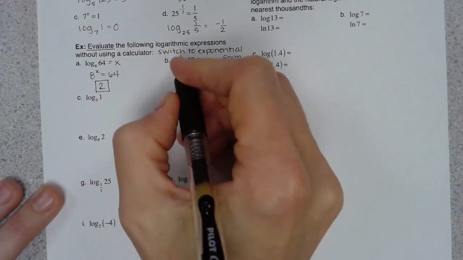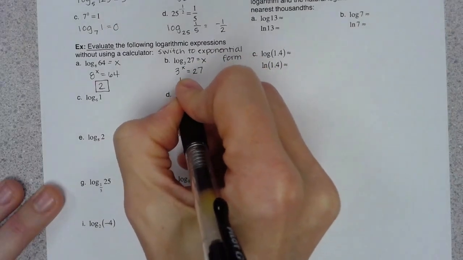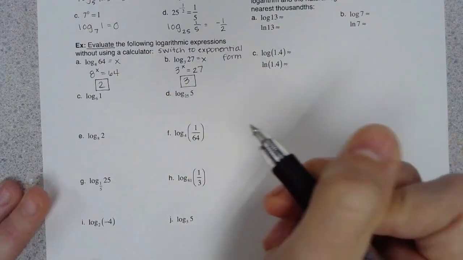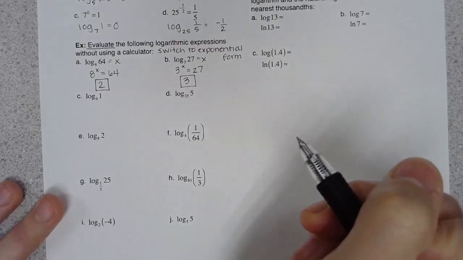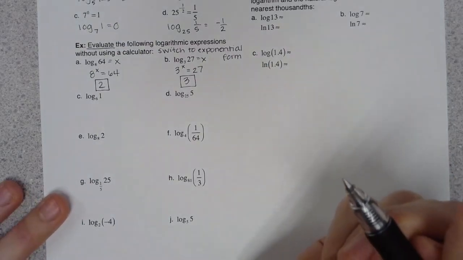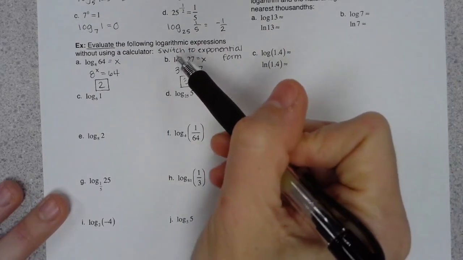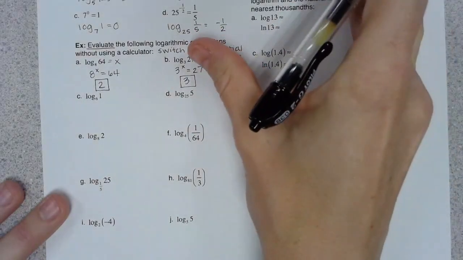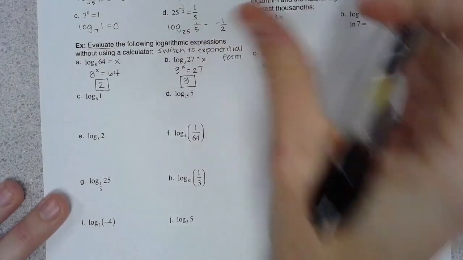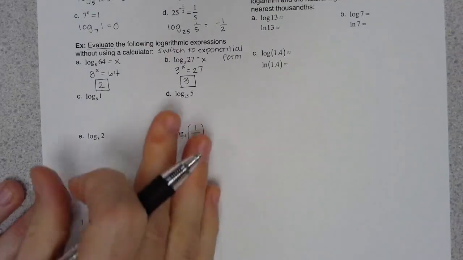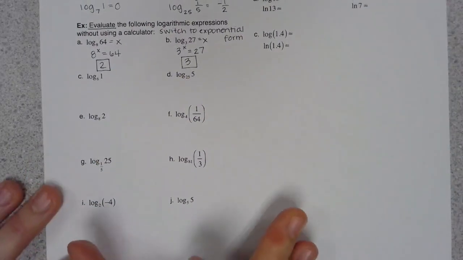So 3 times 3 would only be 9, but 3 times 3 times 3 would be 27. So I'm not writing x equals 3, I'm just writing the regular number 3 to get the answer to this one. And so that's the value of this. Even without the x here, that's still the value of this expression. So you're evaluating them.